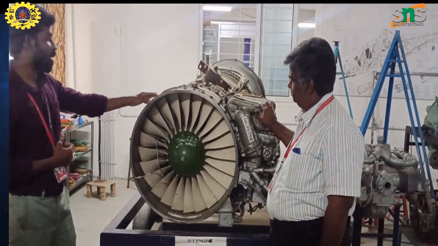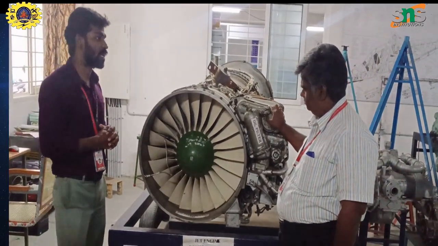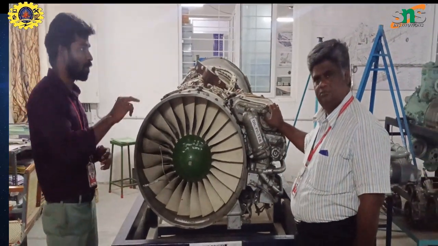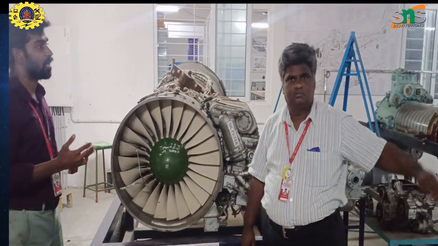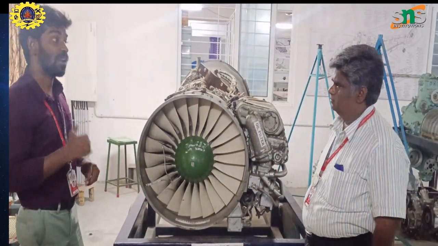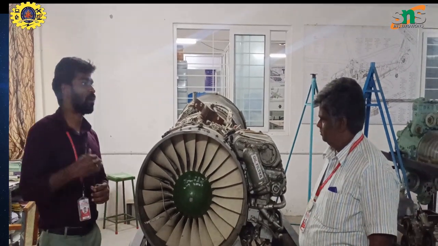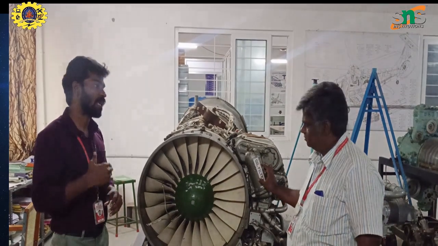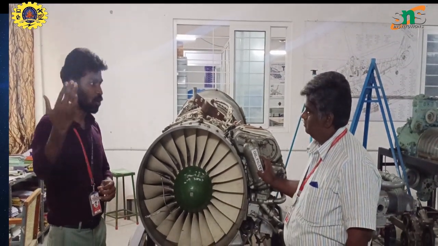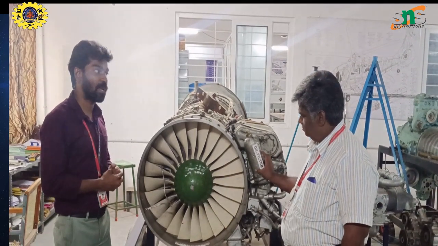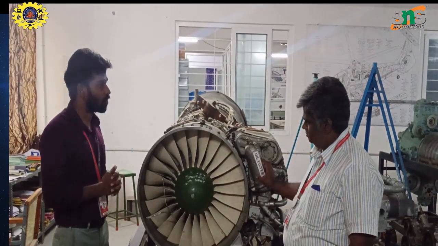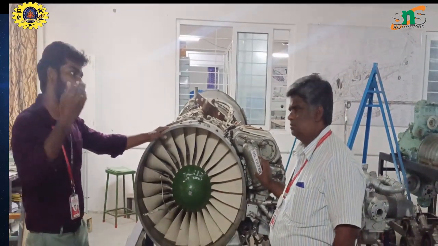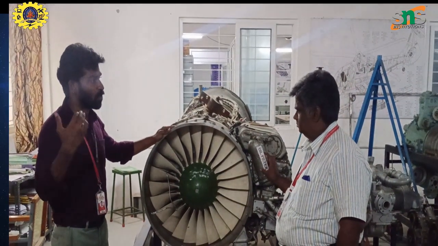The next key component is the compressor. The compressor consists of multiple stages of rotating and stationary blades. Its primary function is to compress the incoming air, increasing its pressure and temperature. This compressed air is then directed to the combustion chamber. In the combustion chamber, fuel is mixed with the compressed air and ignited. This process produces a high energy, high temperature exhaust gas.